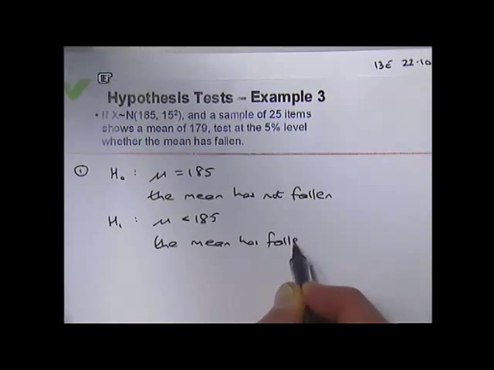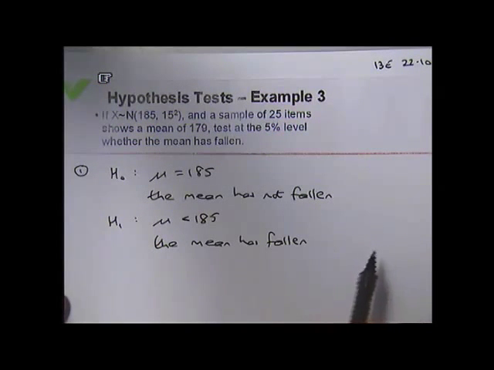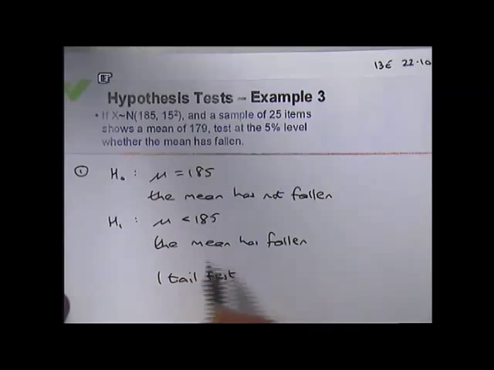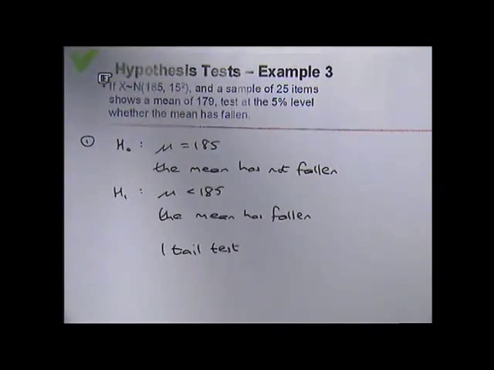And also in step 1, although it was in brackets in our bullet point, what do we also write down or decide at this point? One or two tail test. That symbol there tells us this is a one-tailed test, because it's not a not equal to sign, it's a less than sign. So, step 2, decide on the significance level of the test. We are told we are working at a 5% significance level.